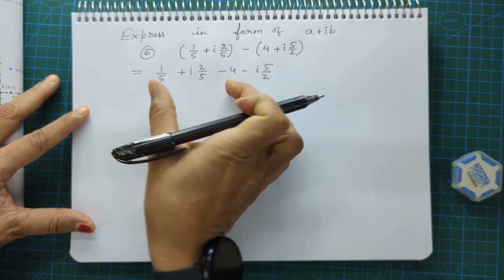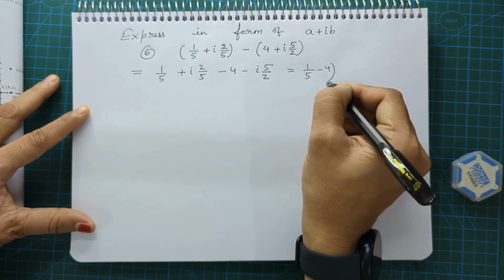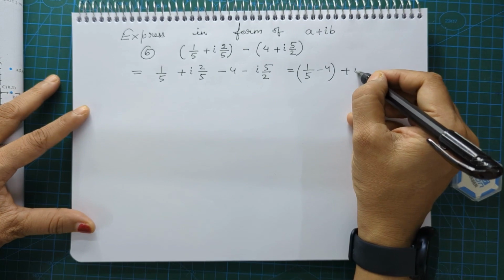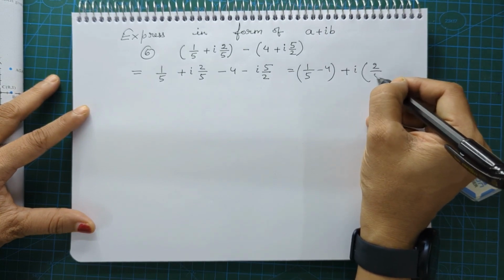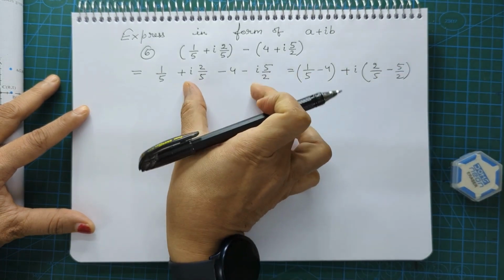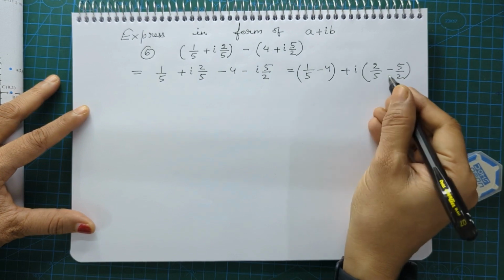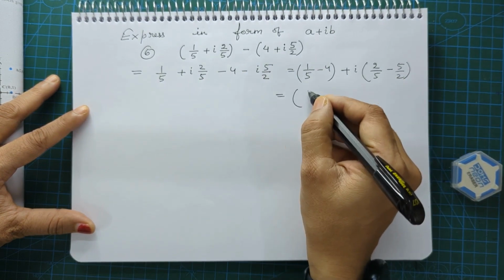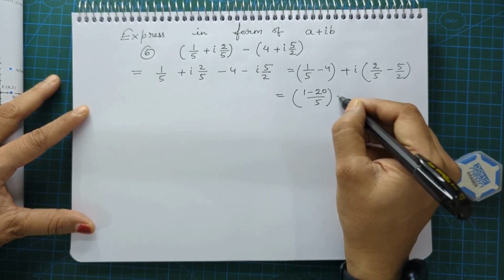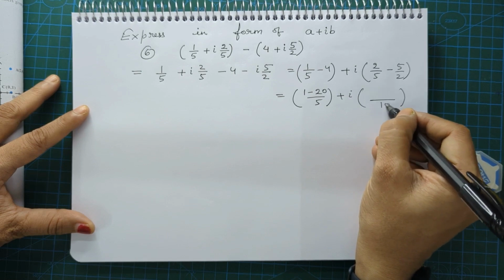Assembling the like terms together, we will get 1 by 5 minus 4, plus these two together, i as highest common factor, 2 by 5 minus 5 by 2. So we simplify this. This turns out to be 1 minus 20 by 5 plus i times 5 and 2, LCM is 10.